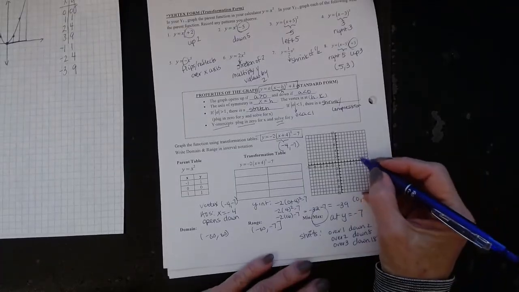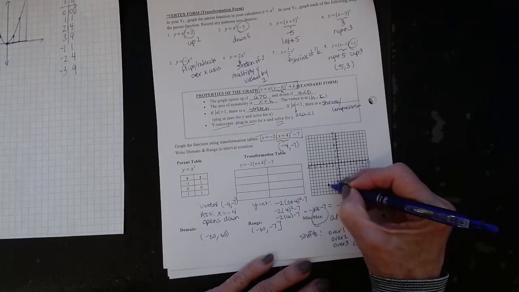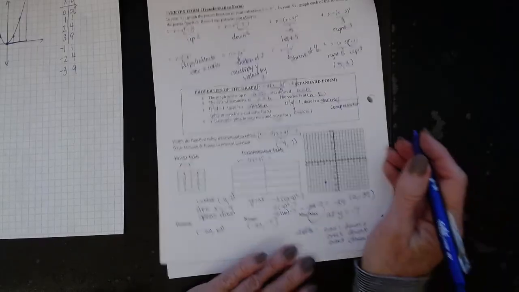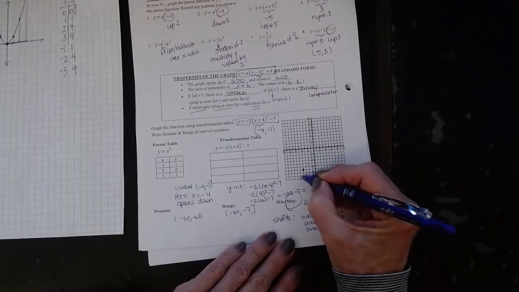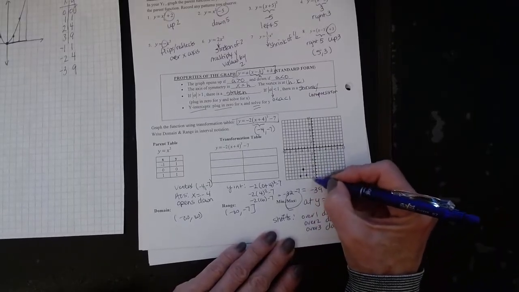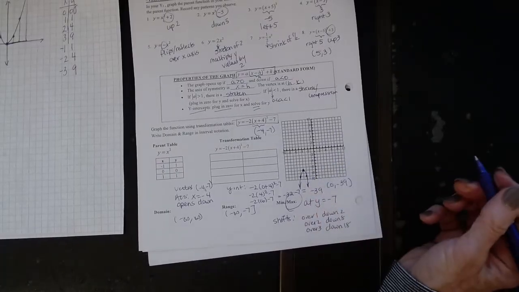Because this graph is starting so low at -4, -7, I'm not going to get but one extra point on each side of the vertex. I'm going to go over 1, down 2. And if I went out 2, down 8, I'd be way down on the graph. So we're not going to do that.